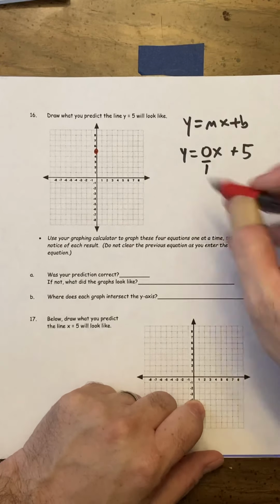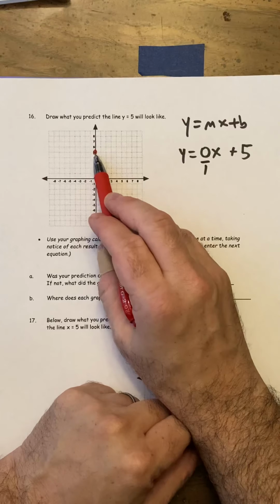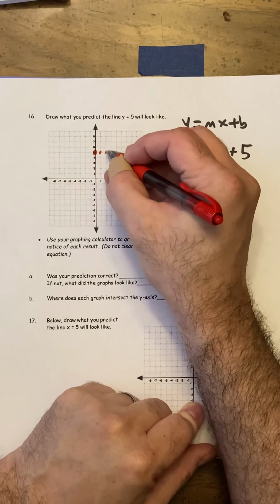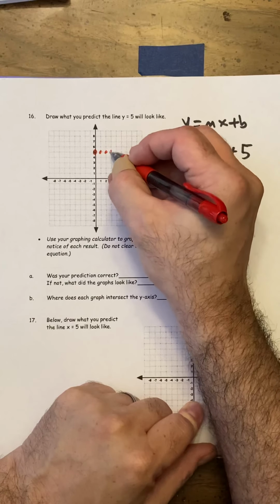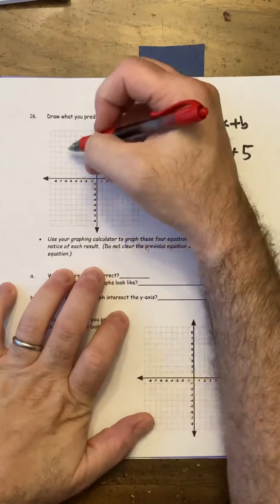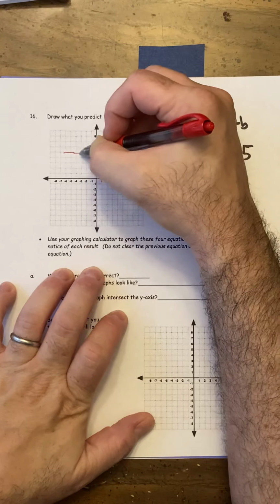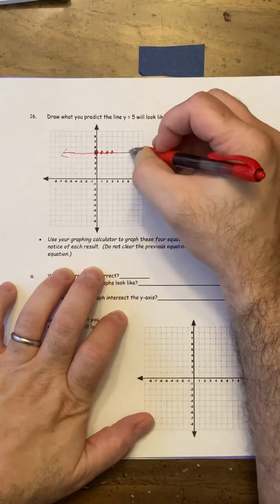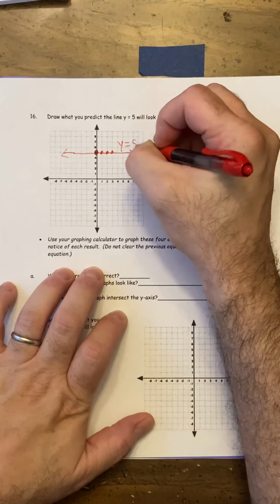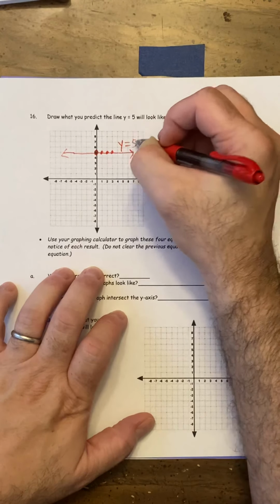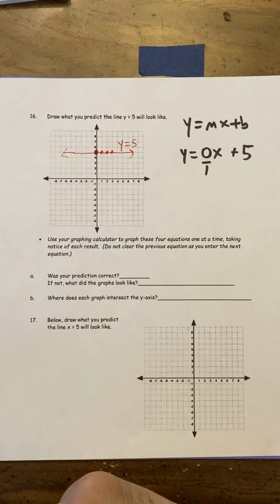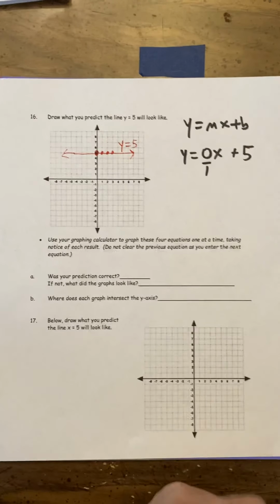So that means run 1, rise 0. Run 1, rise 0. Run 1, rise 0. So you can see what's happening. You're getting a perfectly horizontal line when you have y equals a constant, just a number, y equals 5. Perfectly horizontal line, okay?